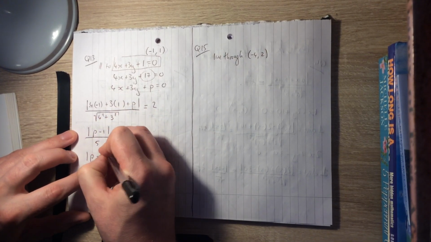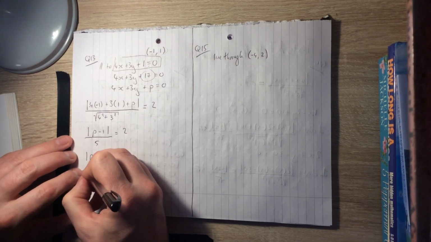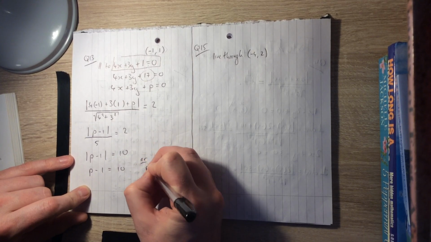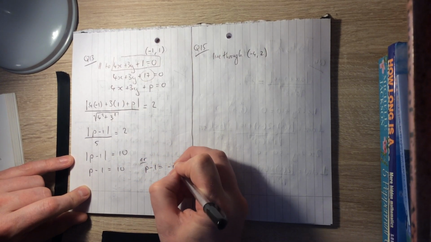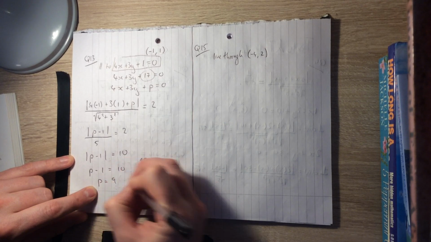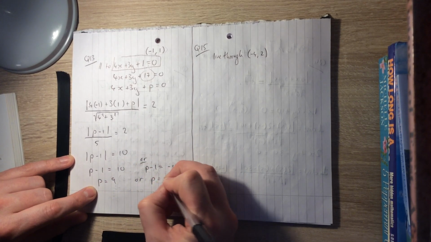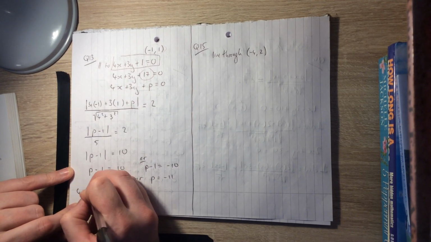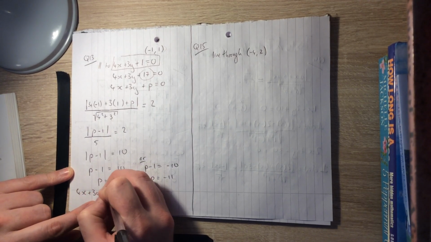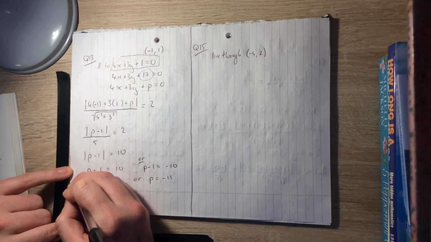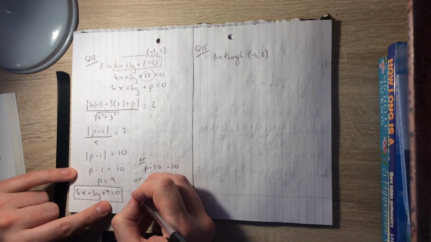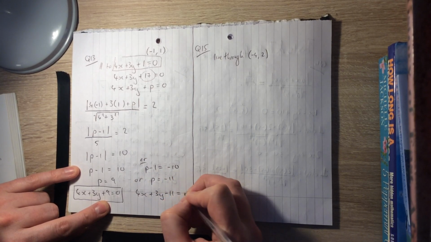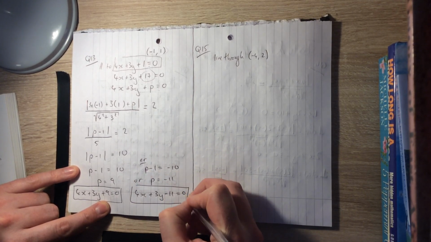So p take away 1 equals 10. So either p take away 1 is 10, or p take away 1 is minus 10. So p is 9, or p is minus 11. So the two equations we want are 4x plus 3y plus 9 equals 0. There's one possible answer. Or 4x plus 3y minus 11 equals 0. So those are 2 answers.